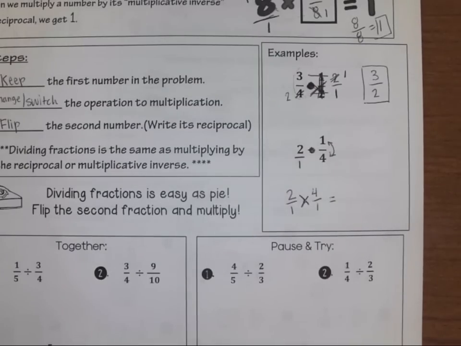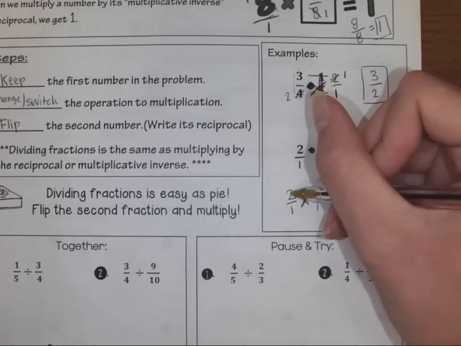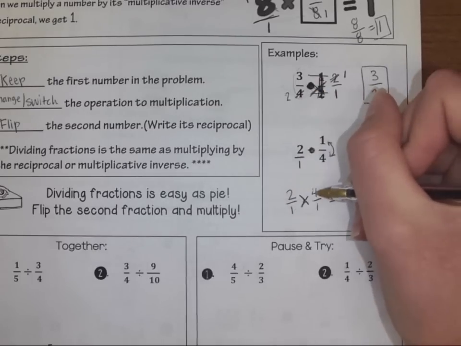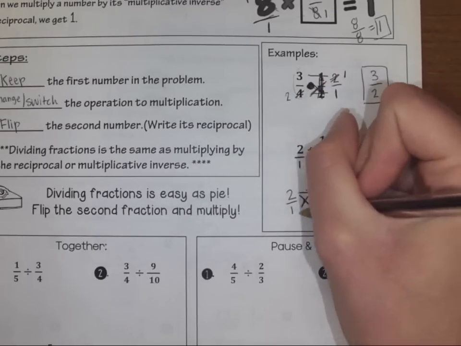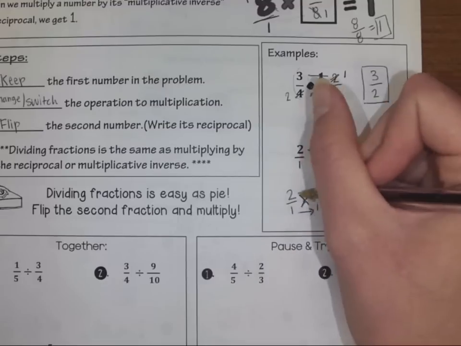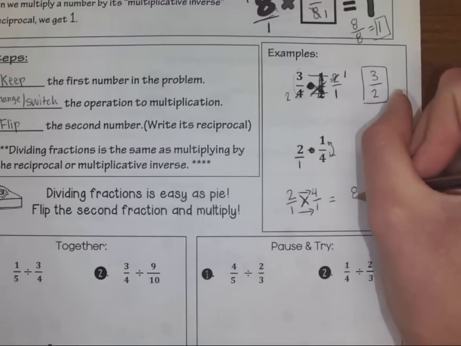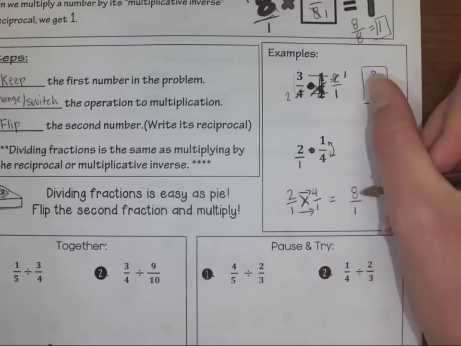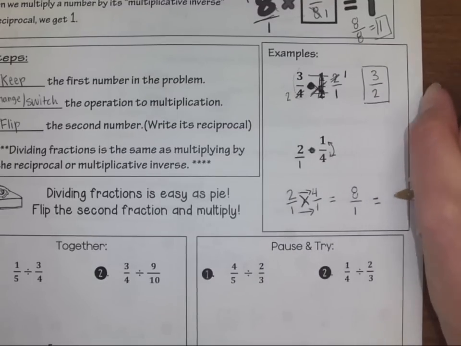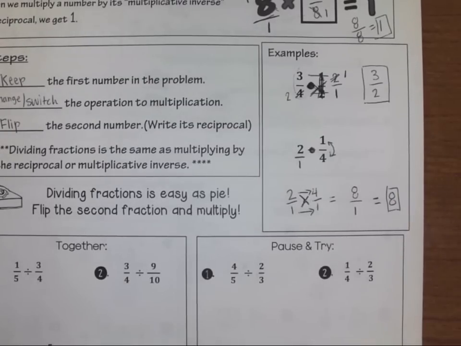And to multiply, we start by cross simplifying. 2 and 1 don't simplify, 1 and 4 don't simplify, so I'm ready to multiply straight across. Pow, pow. 2 times 4 is 8, 1 times 1 is 1, and then I can simplify that, and again, anything over 1 just stays the same, and I've got 8.